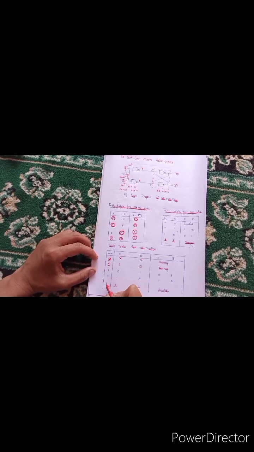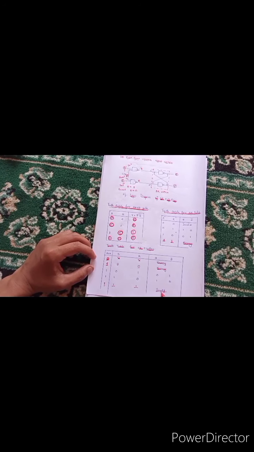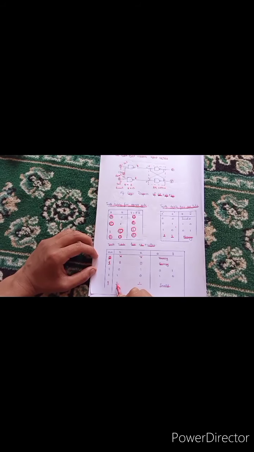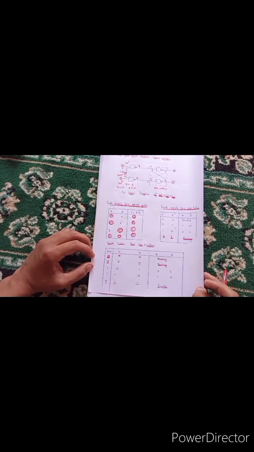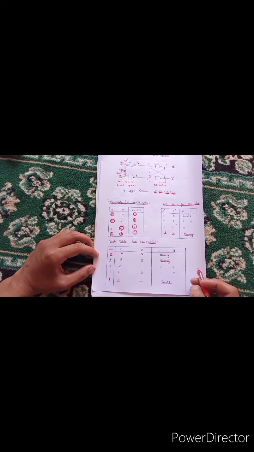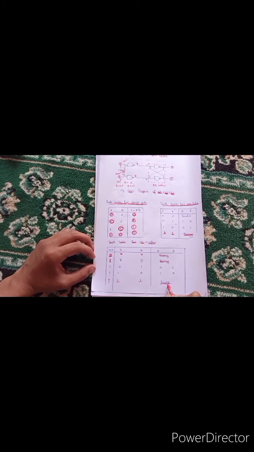Similarly, it goes on. Now here, if we take clock signal as 1 and S and R as 1, we will get the invalid state. When S is equal to 1 and R is equal to 1, this combination is called restricted combination, which is referred to as invalid state. This invalid state is the main or major drawback of SR flip-flop.